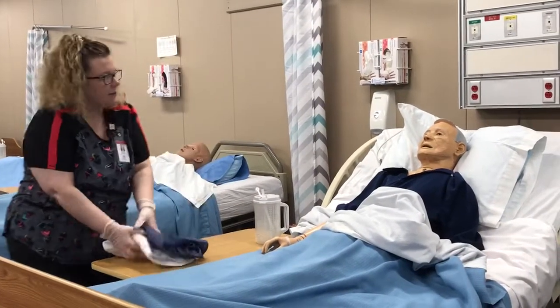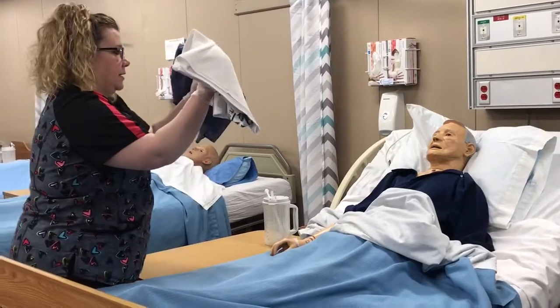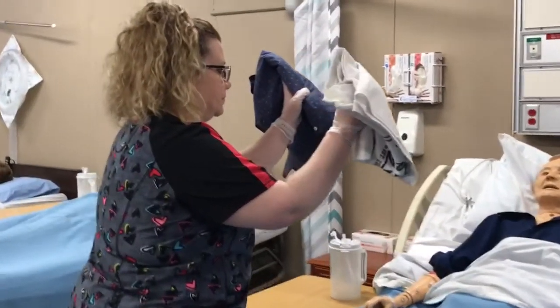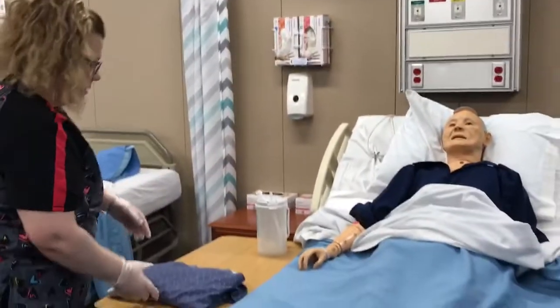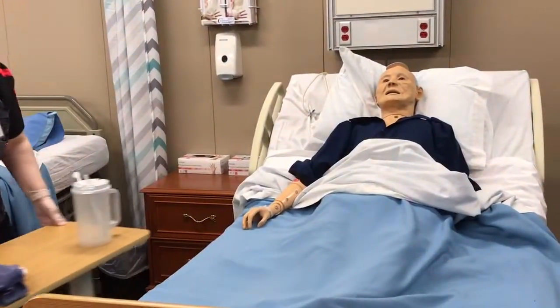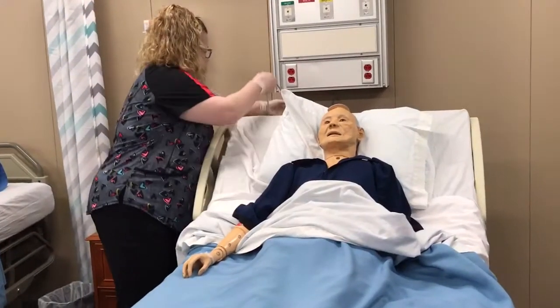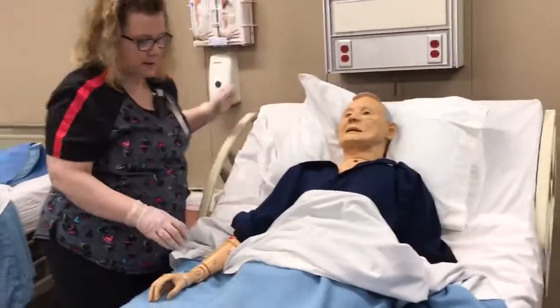Okay, Mr. Smith, I have a couple options here for you. Would you care for your blue shirt or your white t-shirt? I'll take the blue shirt. Okay. It's always important to remember to give your resident options. I'm going to go ahead and get that call light. We're just going to put it over here for just a second, get that back to you.